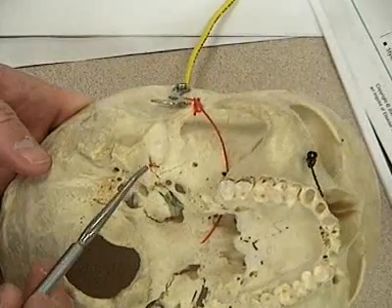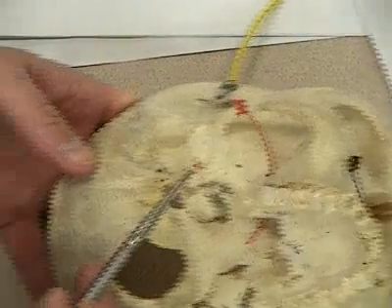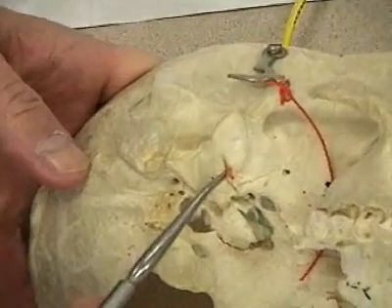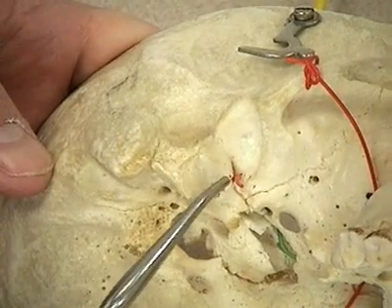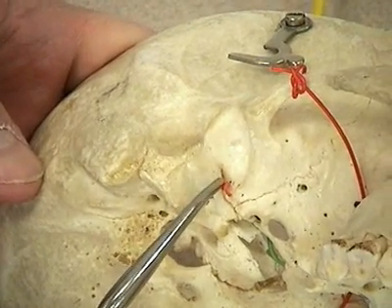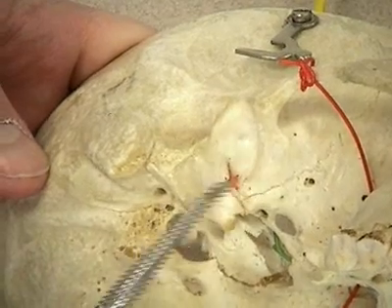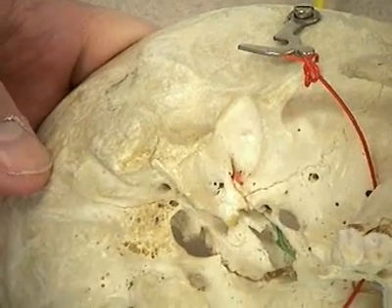Okay, the little red wire right here represents the chorda tympani coming out the petrotympanic fissure. Chorda tympani coming out of the petrotympanic fissure right there would be eventually joining the lingual nerve.